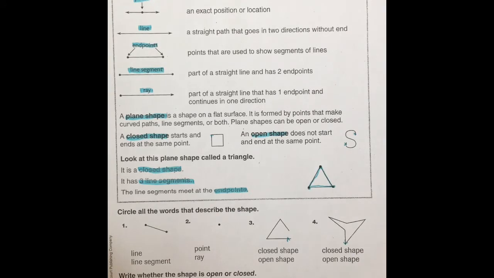Number 8, if I start up here in the top left corner and go all the way around, did I end at the same location? No, I didn't. So if you don't end at the same location, remember it is an open shape.